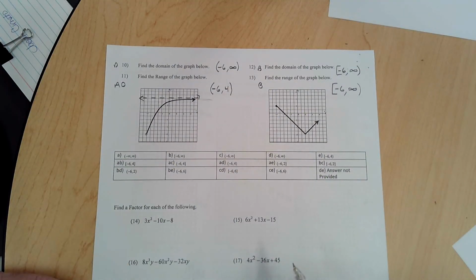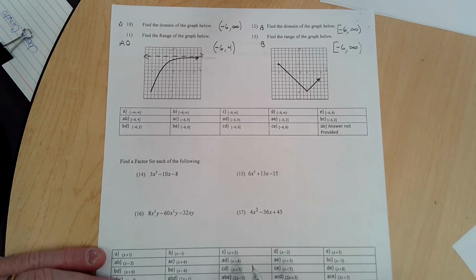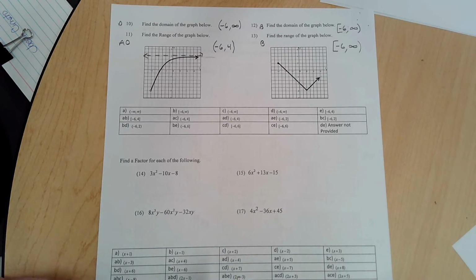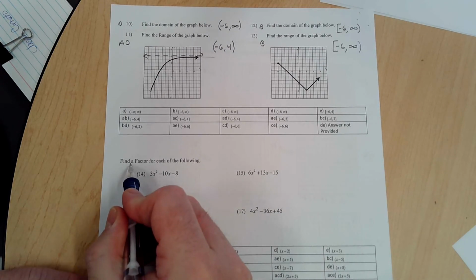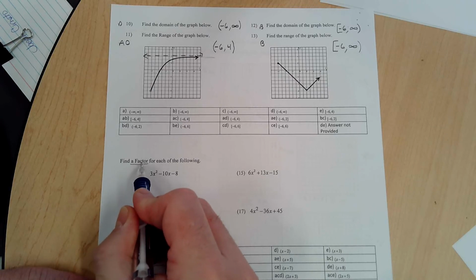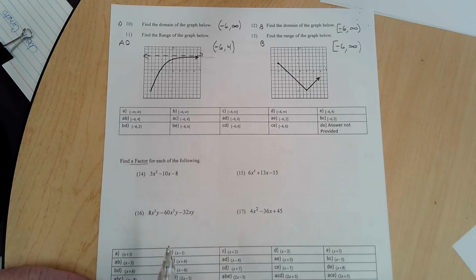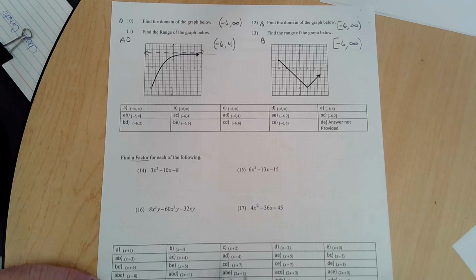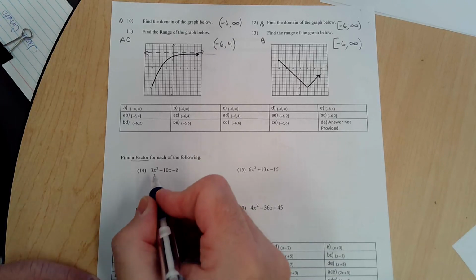All right, let's head down to some factoring. So this one says find a factor, and that's a weird direction. That means you're not going to find the complete factor. You just have to find one of the binomials that's in that answer, if you can.